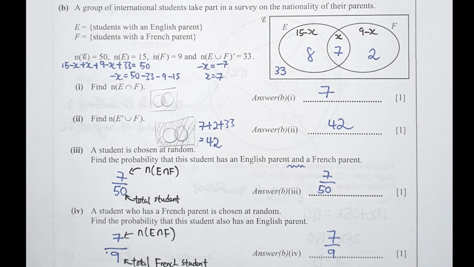For the last part, a student who has a French parent is chosen at random. Hence, they actually narrow down, so your denominator here will be 9 only. Whereby, for the next part, the probability that this student also has an English parent, they are referring to the intersection part. So 7 over 9 will be your final answer.